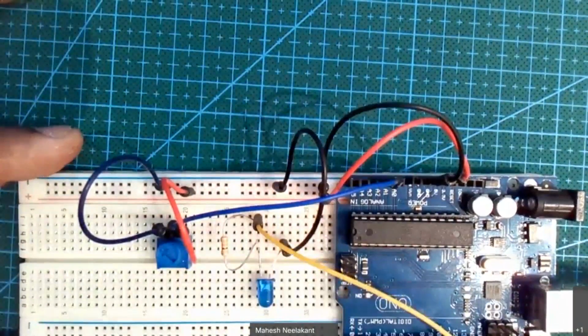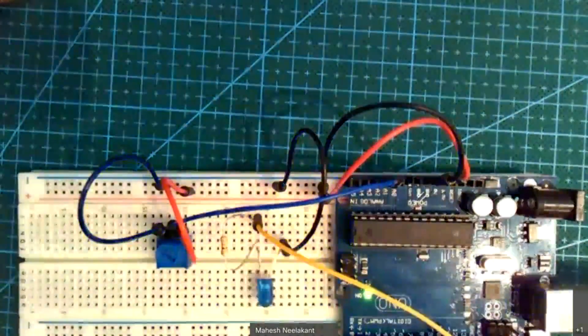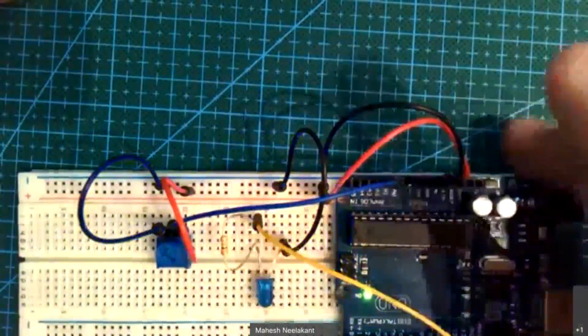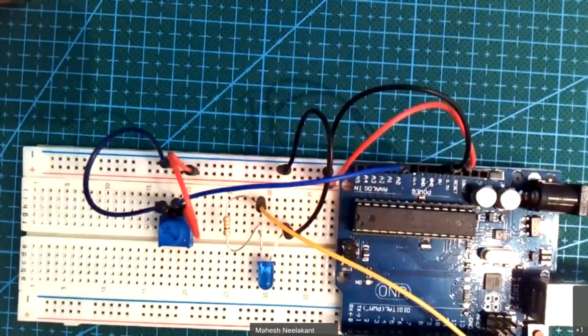Everything looks good. Let me actually turn it on. It's working already. Why? Because I already happen to have programmed the circuit before, although it's not supposed to blink that fast. There we go. Let me switch back and share my screen again so you guys can see the code.